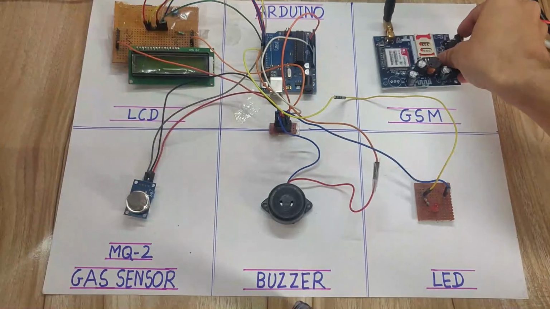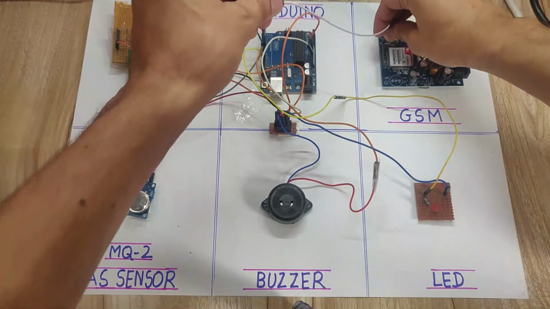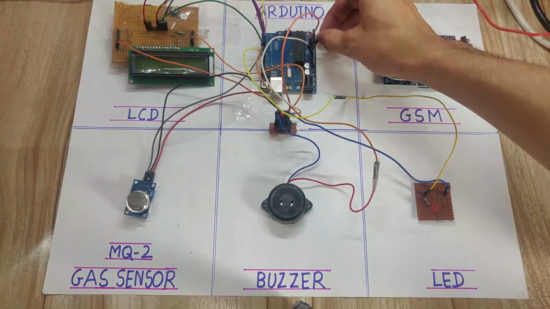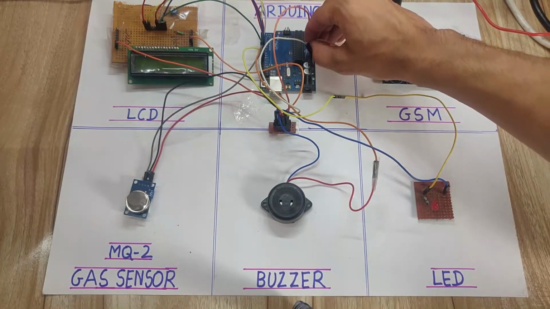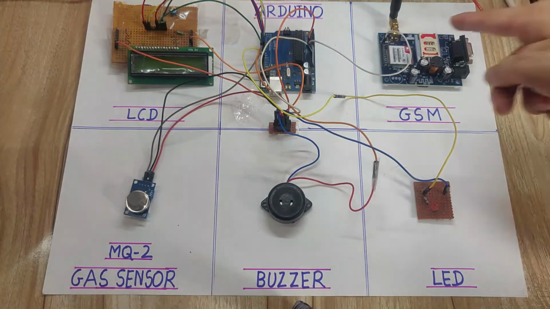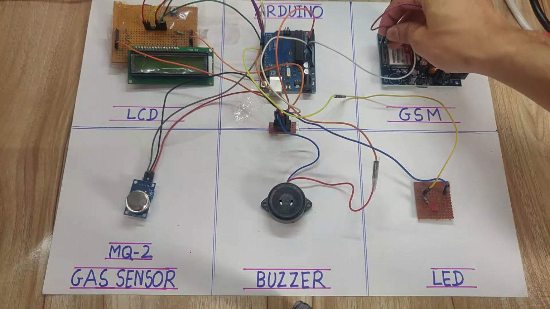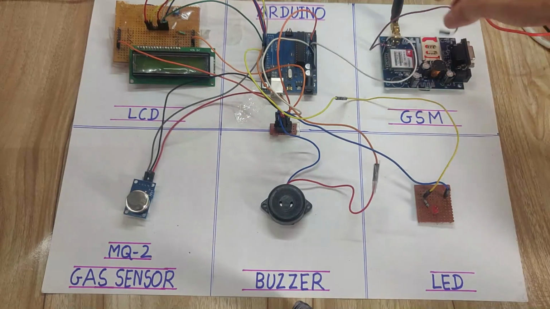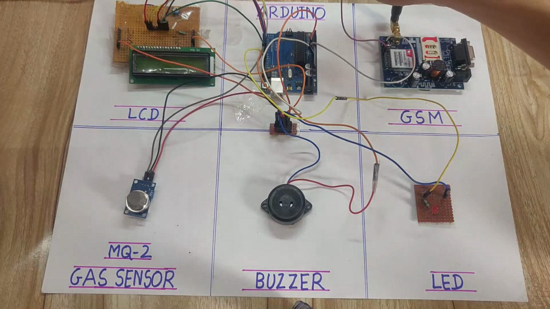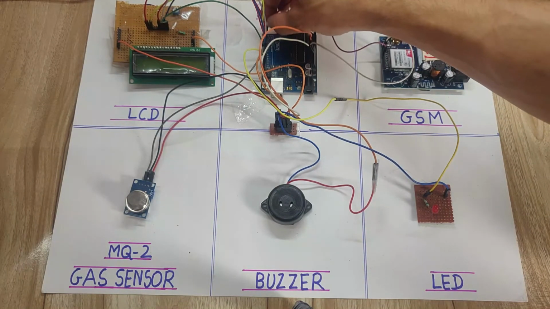First connect the common ground pin to the ground pin of Arduino. I will take the ground pin of this, and on the Arduino there is again a ground pin on the breadboard. On the Arduino board also I will connect directly to the second ground pin. Now the next pin is the RX pin of the GSM module, because Arduino sends the data to the GSM module when we want to send an SMS. So that RX pin of the GSM module should be connected to the TX pin of Arduino. The TX pin of Arduino is pin number one of Arduino.